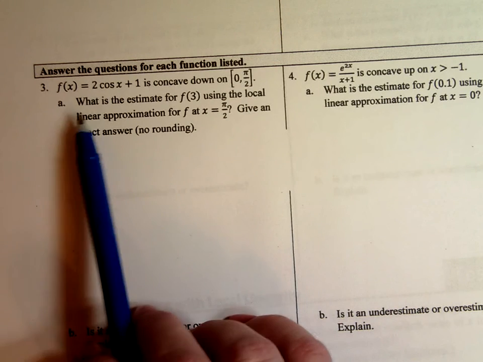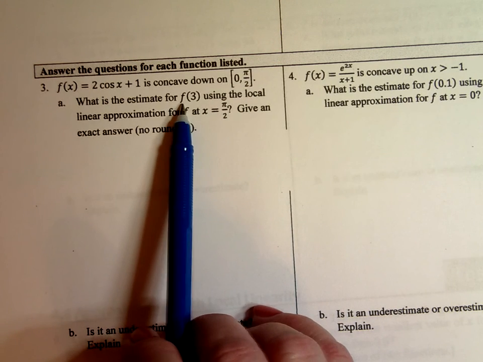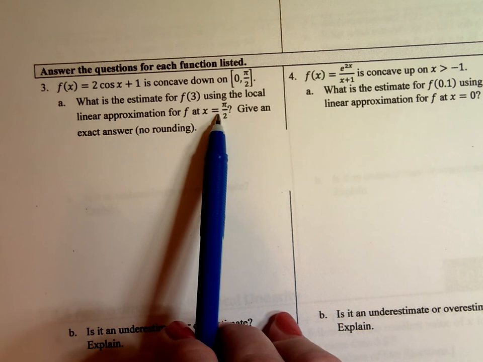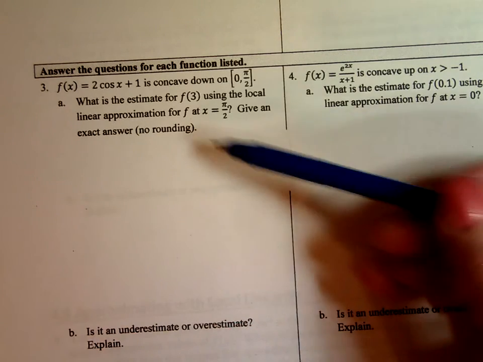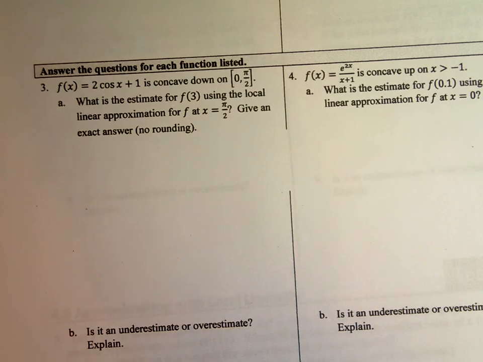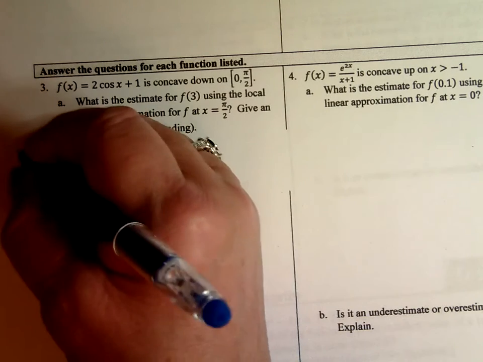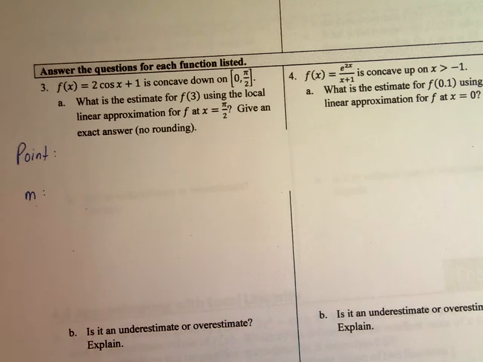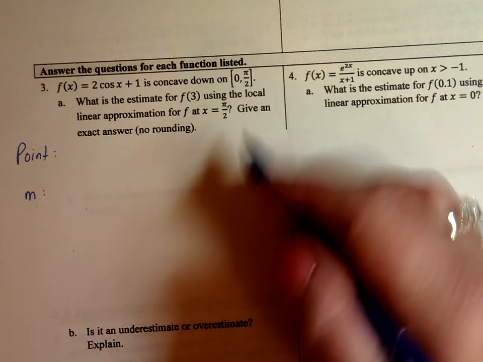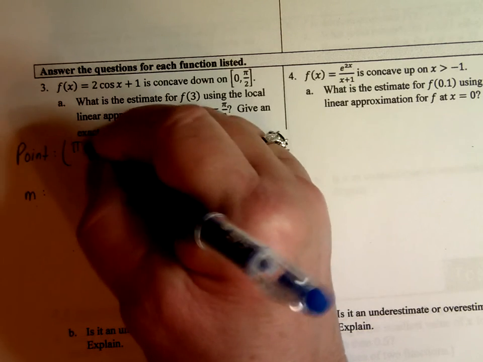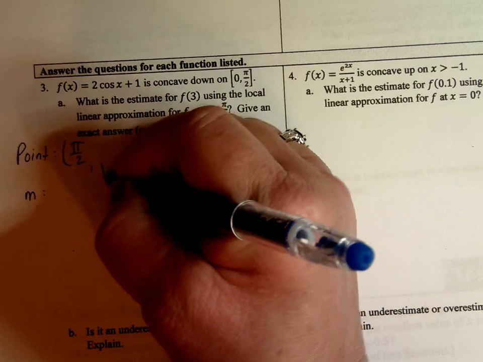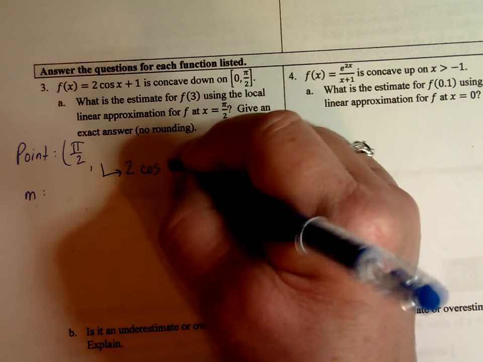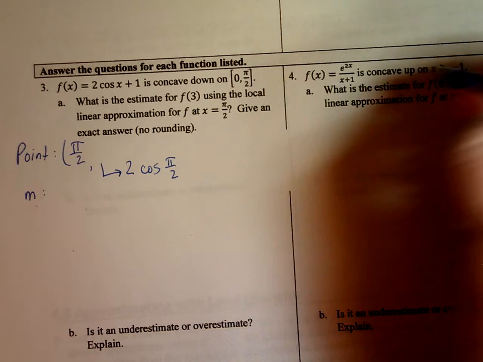All right, what's the estimate for f of 3 using local linear approximation? Find the tangent line for f at x equals pi over 2. Give an exact answer. They don't want us to round it. All right, we can do that. So I need a point, tangent line, I need a slope. For the point, they tell me x is pi over 2. Got to find the y. Go back to the original function: 2 cosine of pi over 2 plus 1.